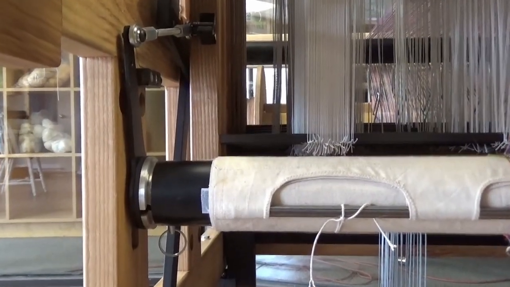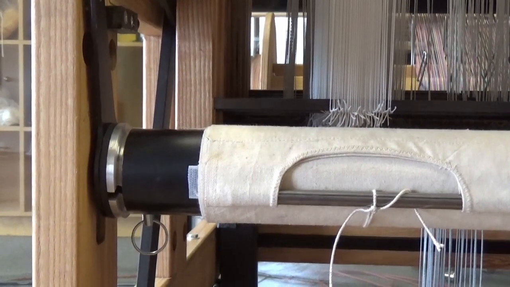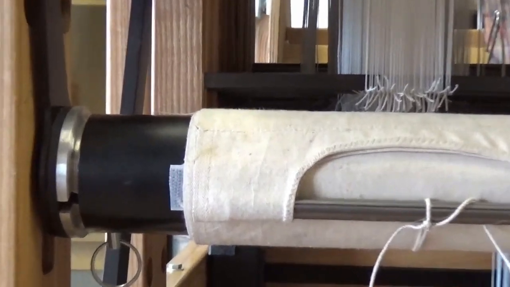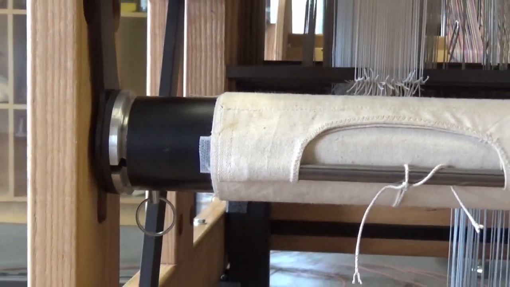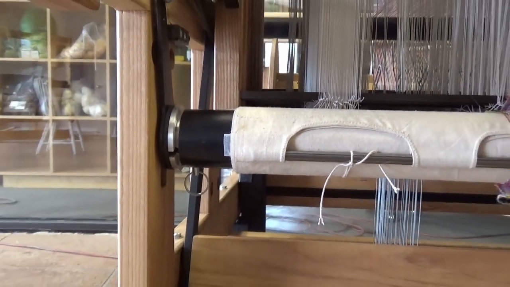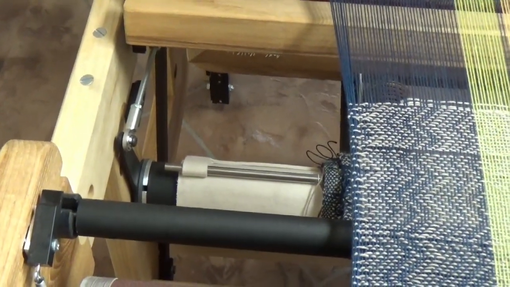So now I have a freewheeling cloth storage beam. That lets off slack. So if you're going to move this beam backwards, you need to release tension here so that this lets off, right? I'll show you how to do that, but I've let off tension there.